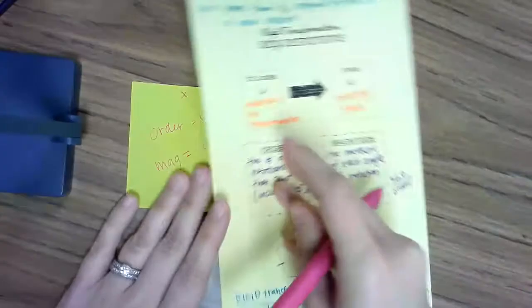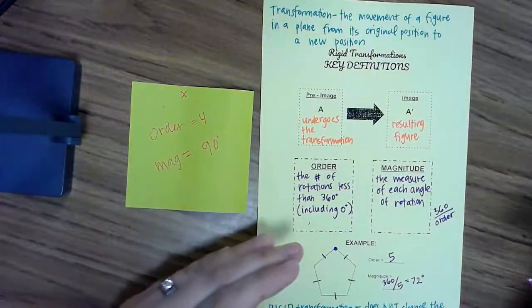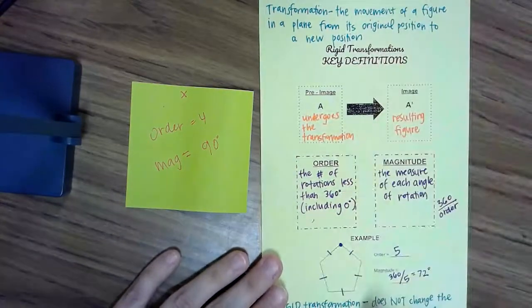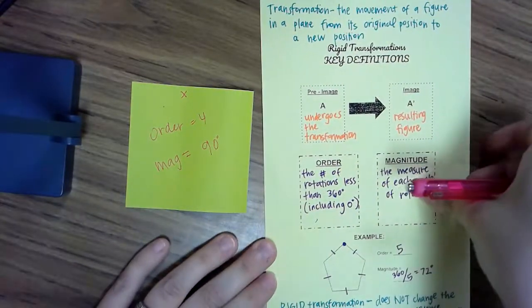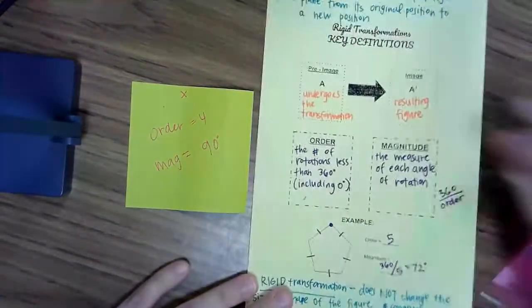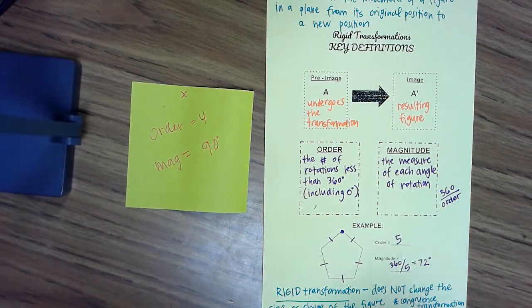But remember, on a rectangle, which is also a 4-sided shape, my order is only 2 because it only has the same orientation when it's this way and when it's upside down. So don't get bogged down on how many sides it has. It totally depends on how the shape looks.